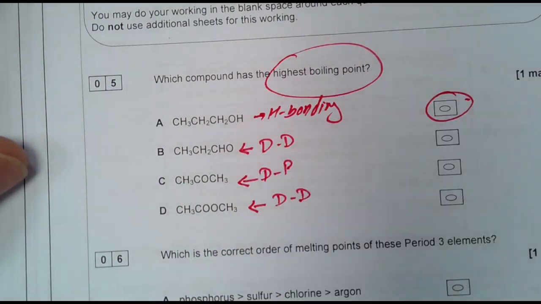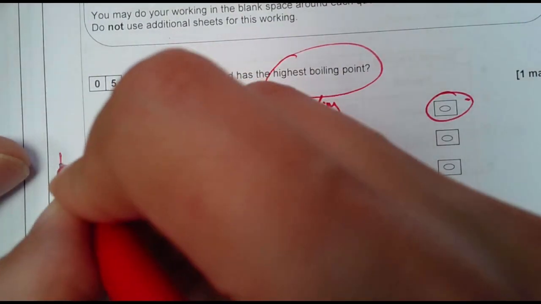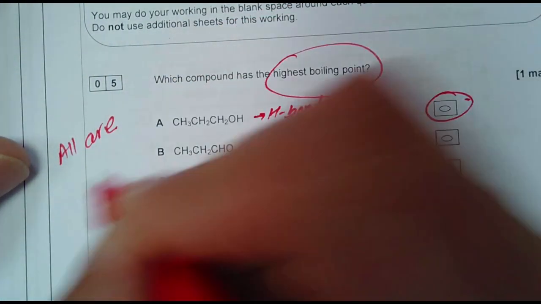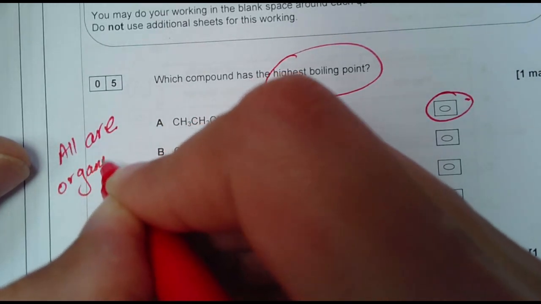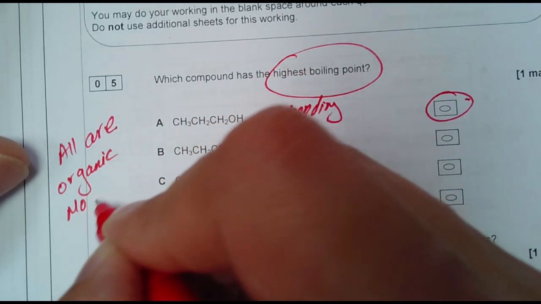Okay, remember, the main thing that you have to remember is they are all organic molecules.